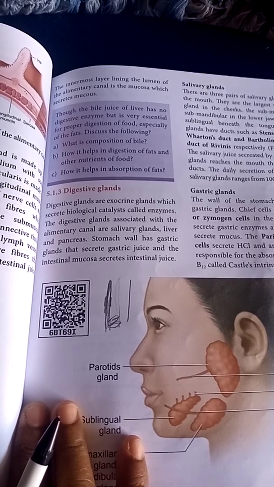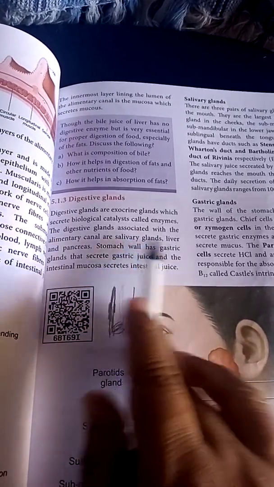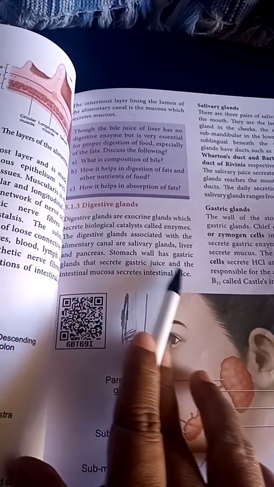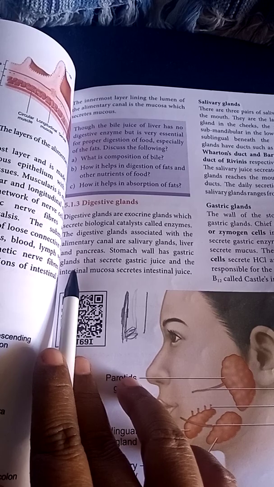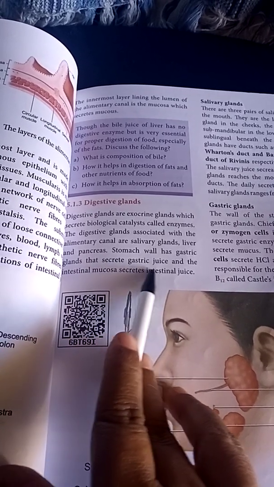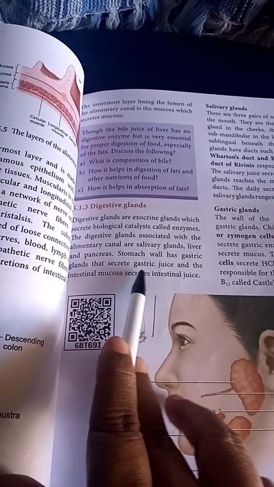So what are the digestive glands? Salivary glands, liver and pancreas are known as the digestive glands. The stomach wall has gastric glands. Inside the stomach, gastric glands are present. Those gastric glands secrete gastric juice. Here juice means enzymes. They secrete the gastric juice.